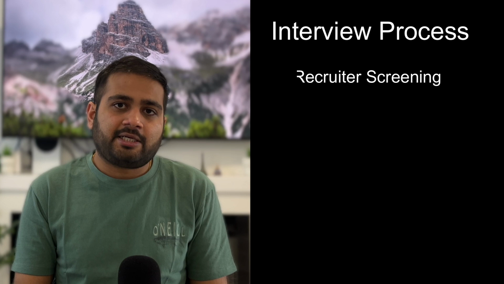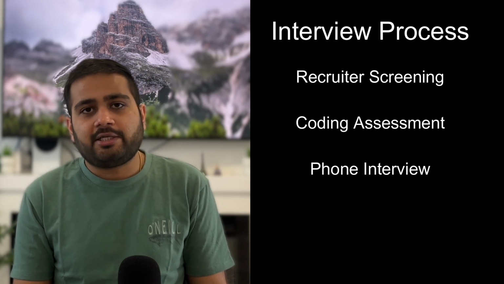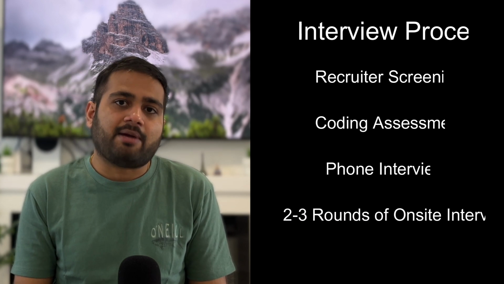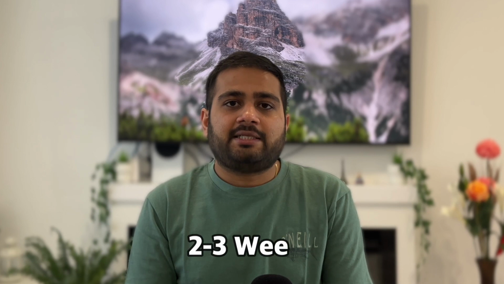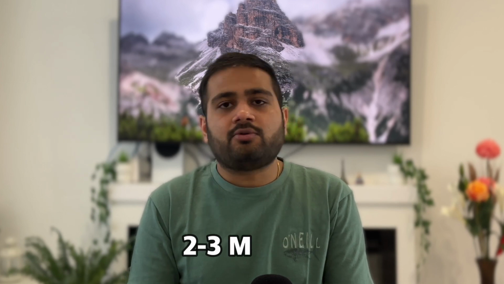To recap, most software engineering companies tend to have a simple 3 to 5 round interview process, starting with recruiter screening, then coding assessment or phone interview, and then 2 to 3 rounds with the team members. Overall timeline for the process can take anywhere between 2 to 3 weeks to 2 to 3 months long depending on the company.